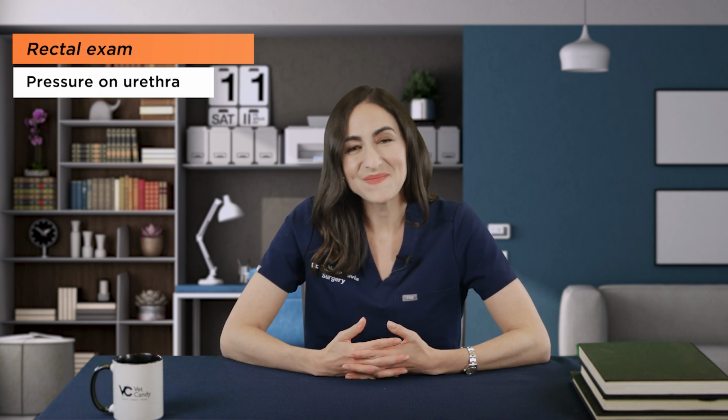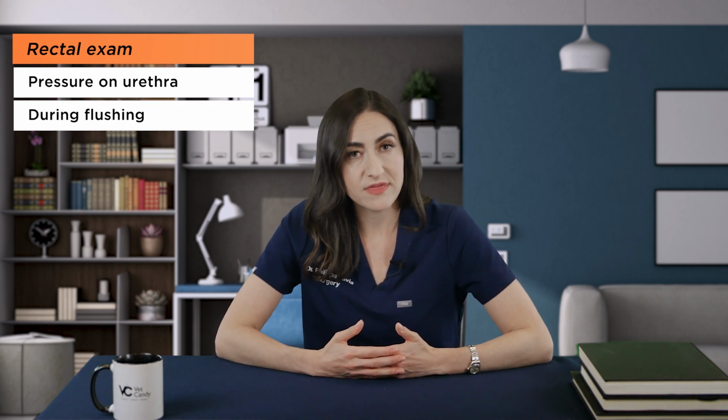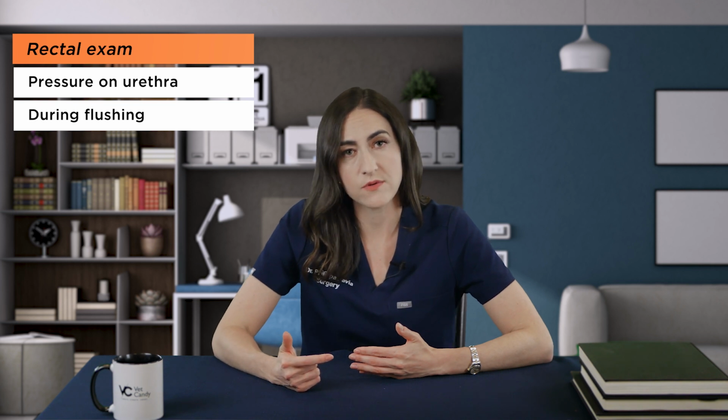And the way that works is you have an assistant placing pressure on the urethra per rectum while you're flushing from the penis. And what that does with the pressure on the urethra is it dilates it. Dilates the urethra with that flush. And then while you're still pushing on your flush, they release that pressure, and that can be enough to shoot the stone right back into the bladder. So using a rectal exam can be very helpful.